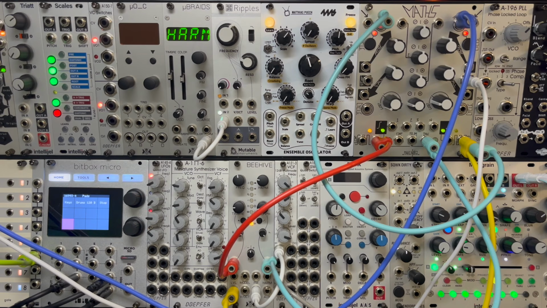But that's the patch. I hope you try it out because it's a super fun way to use Maths in a different way, and it's just really fun.